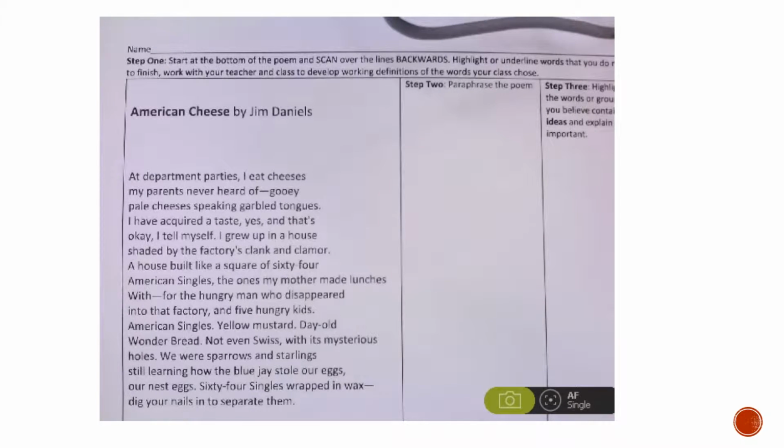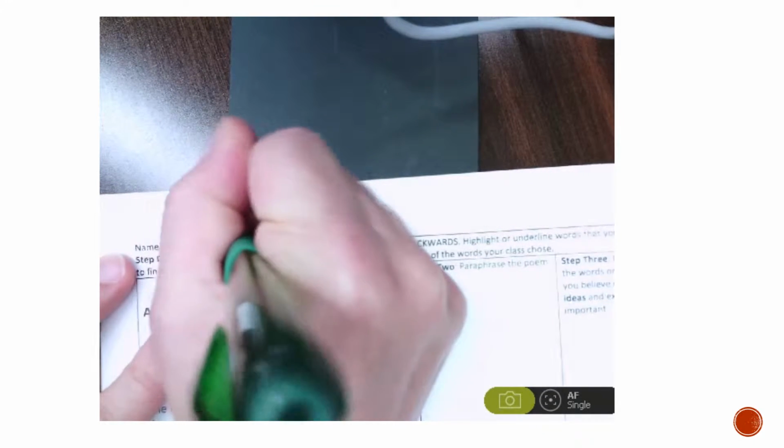Okay, ladies and gentlemen, we're going to start with the name and explain chart. If you look at the top of the page, it says step 1, start at the bottom of the poem and scan over the lines backwards. Well, I'm going to tell you the real step 1 is to write your name at the top of your paper. I'm going to do it, and I want you to do it too. Okay? So write your name at the top of the paper and put your class period. That way, your teacher won't lose your paper.